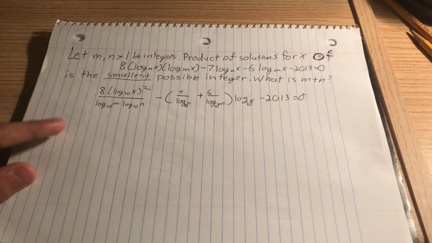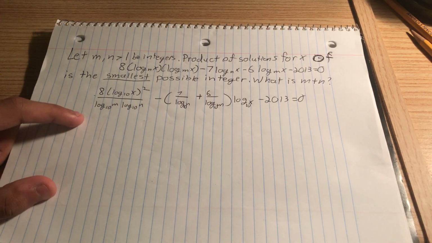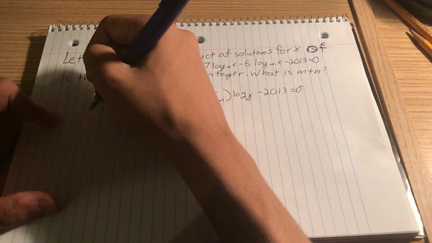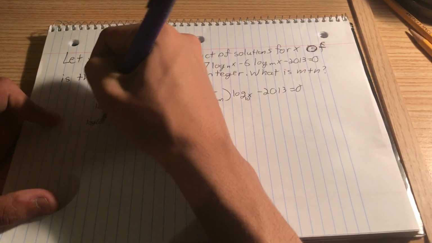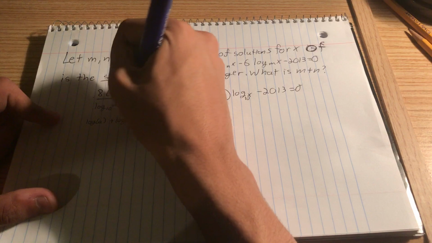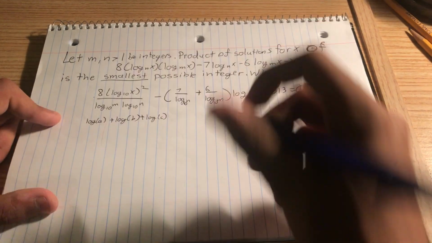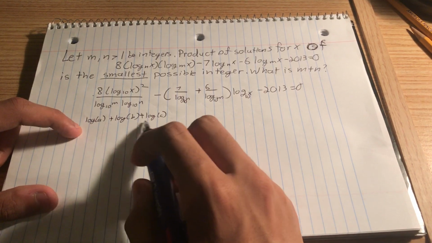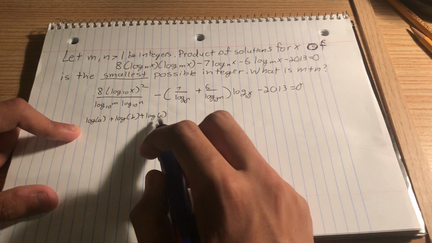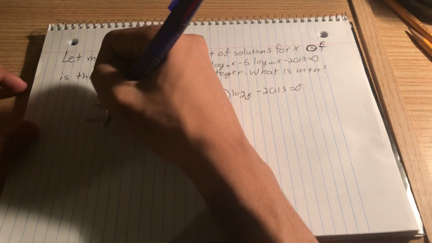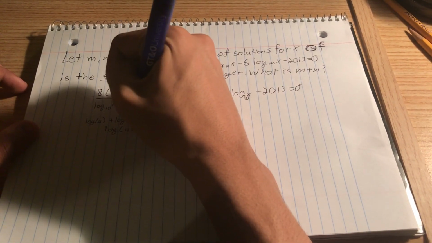This is why. Let's say the sum of the solutions for log base 10 of x is log of a plus log of b plus log of c. This is the sum of the solutions for log of x. Well, by the logarithm rule, you can multiply these together to get log of abc, right?